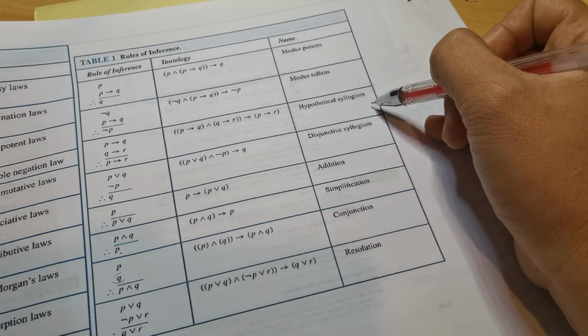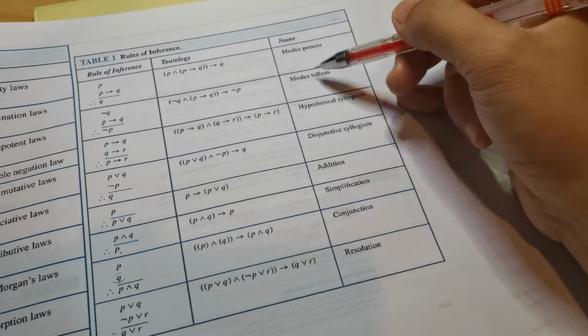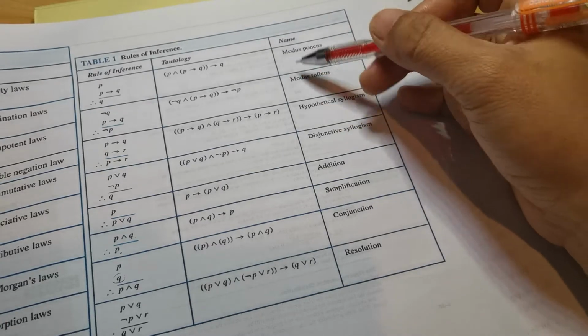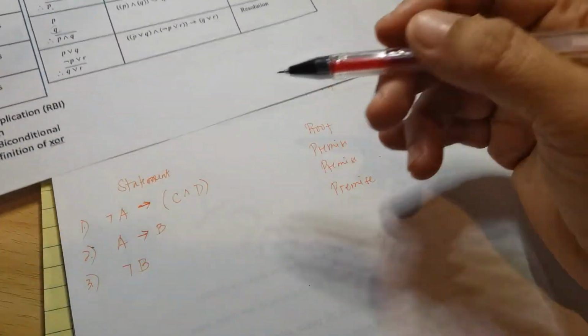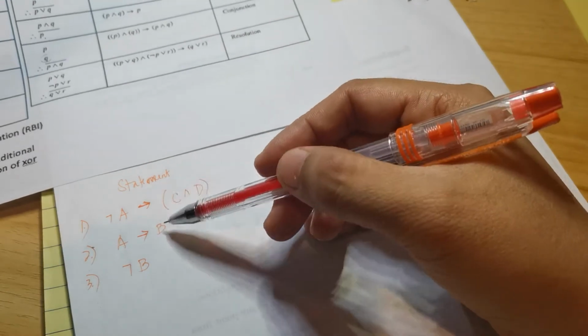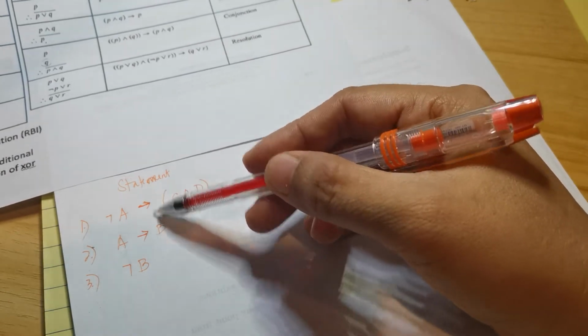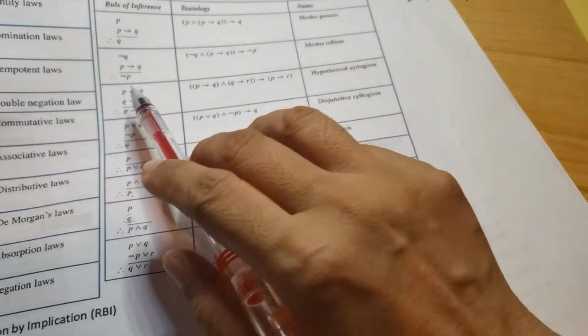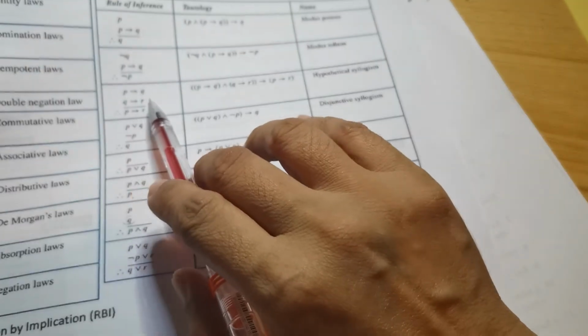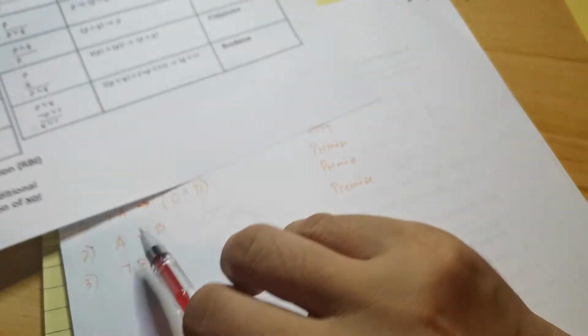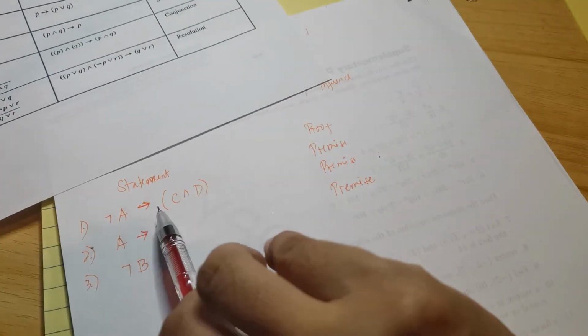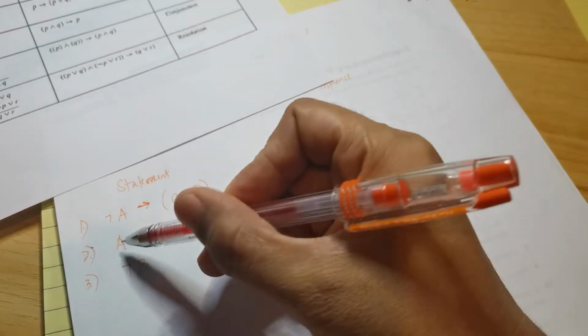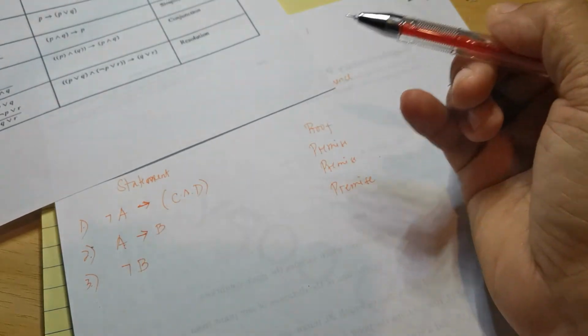Nasa first three rules of inference siya. Titignan natin, etong dalawang ito, hindi pa sila masyadong related. Kung titignan natin yung hypothetical syllogism, P implies Q, Q implies R, then we have P implies R. Pero dito, hindi naman silang magkapareha.